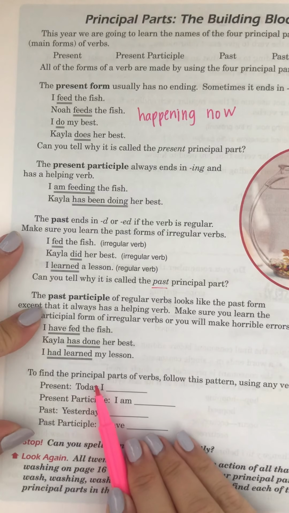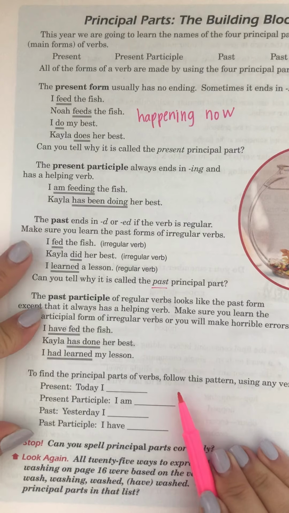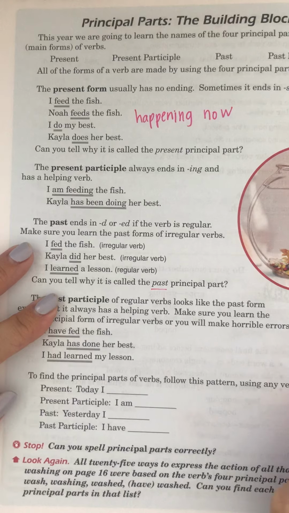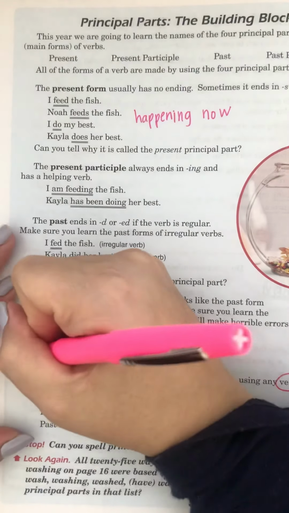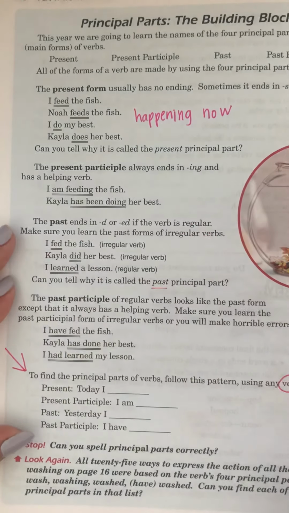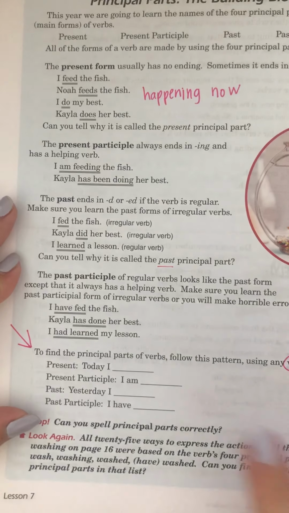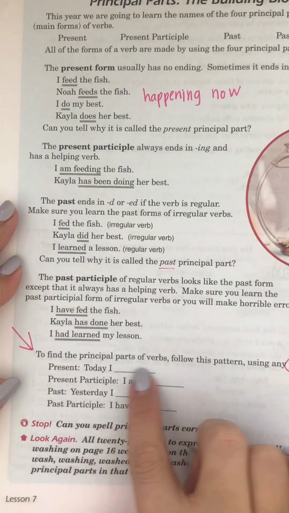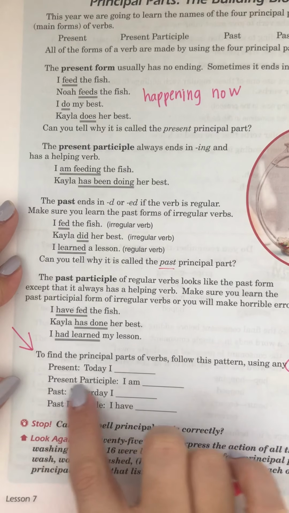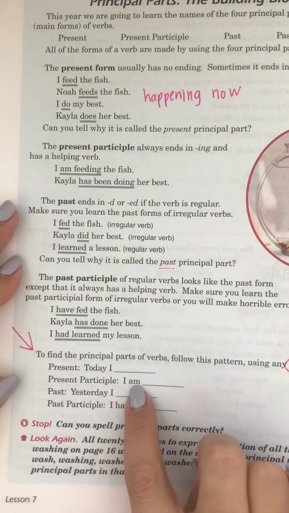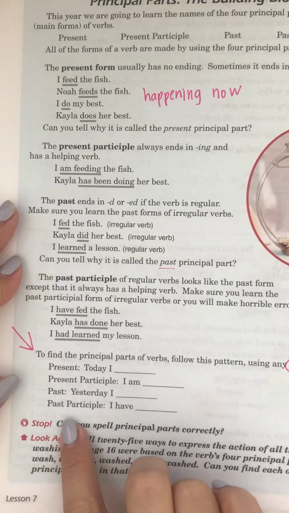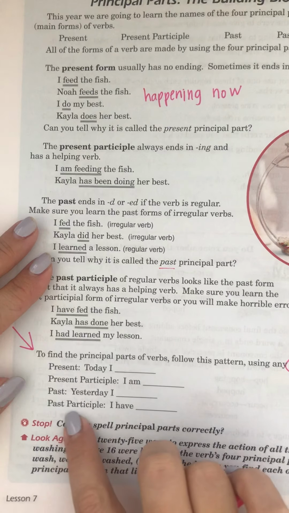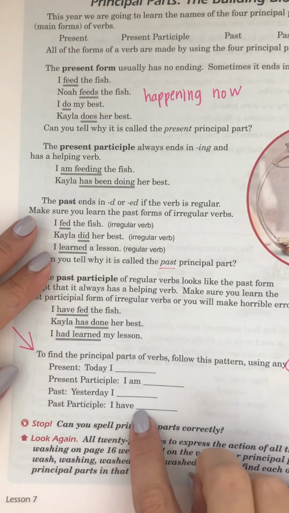To find the principal parts of verbs, you're going to follow this pattern using any verb. So for this very short exercise, you're going to choose any verb you want, any action word, and you're going to use this. Present. Today I blank. Present participle. I am blank. Past. Yesterday I blank. Past participle. I have blank.